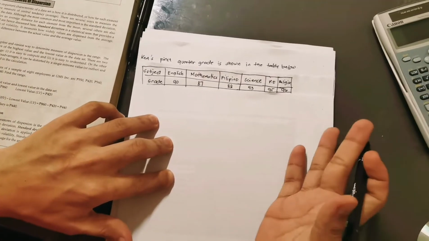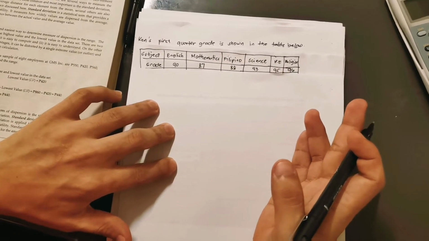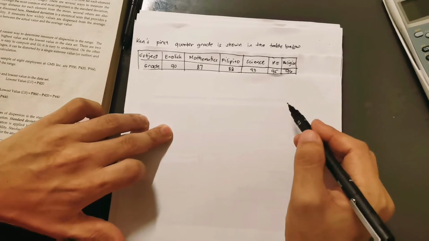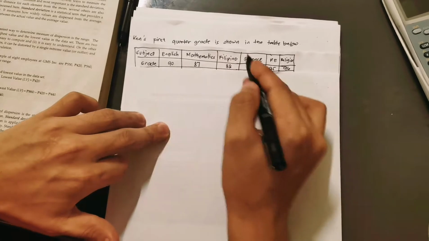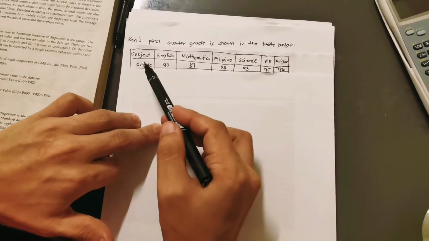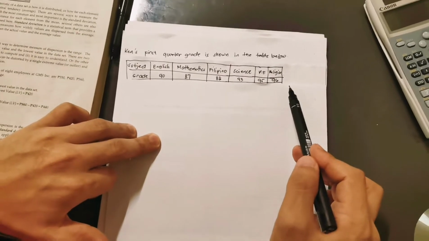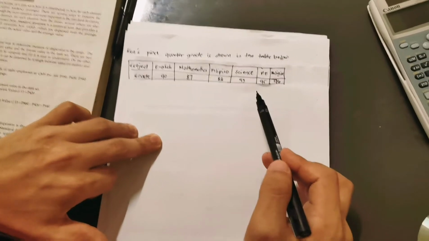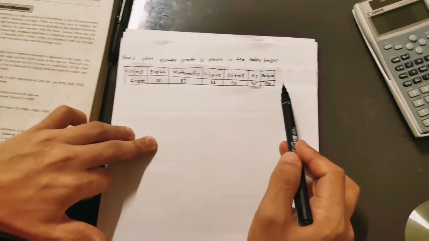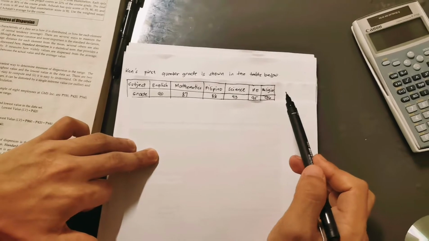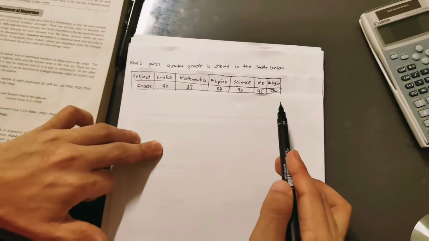Okay, now this is our specific example of computing the arithmetic mean for the grade. Our example here on the table: Ken's first quarter grade is shown in the table below. This is Ken's grades for the 5 subjects: English, Mathematics, Filipino, Science, PE, and Religion. So basically religion, so this is coming from a Catholic school, more or less. Okay, so this is Ken's grade.